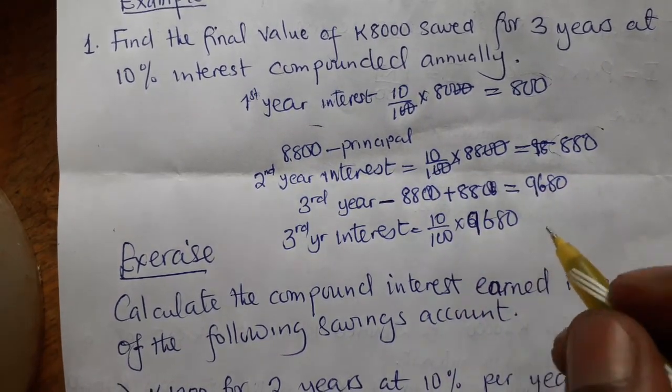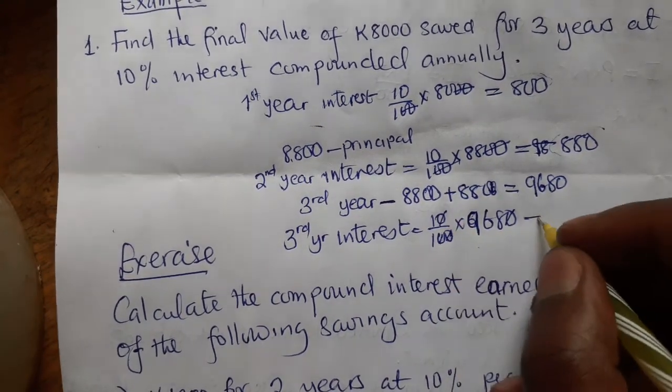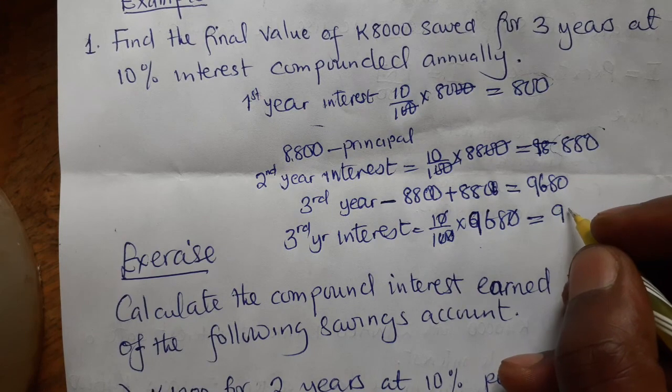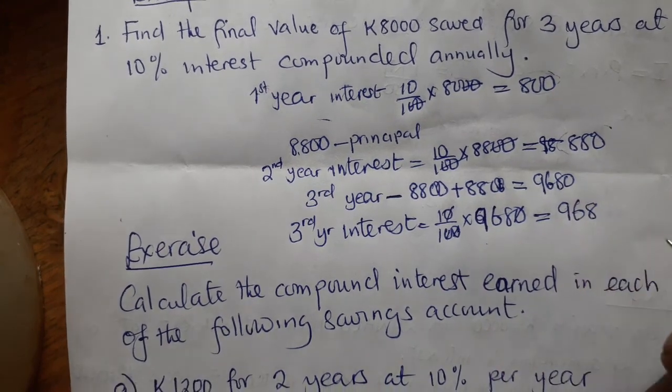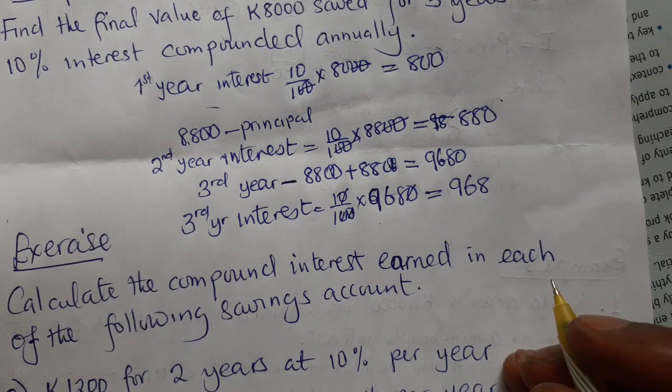You cancel this 0, you cancel 1, you cancel this, you cancel that. So the interest is going to be 968.